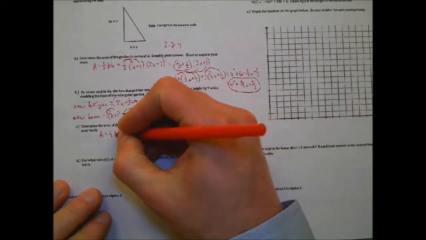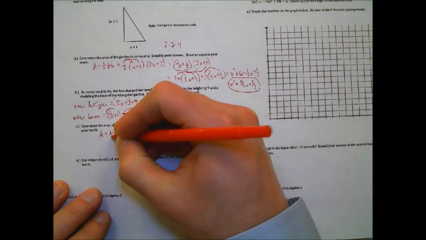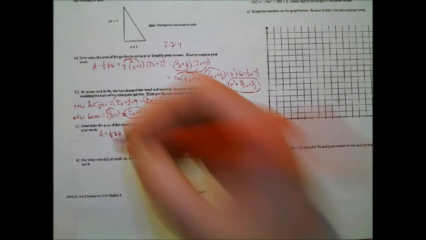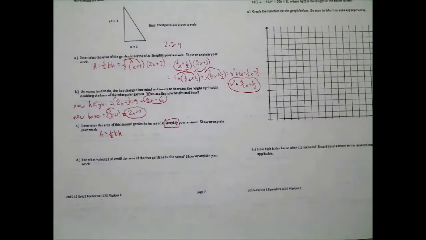Multiply it out. Okay. You having trouble getting started? Yeah. Okay, so what is our new base? What you just found. Yeah, you're going to sub that in for the b. 1/2 base height. Okay, and then the height. Yep, exactly right. So instead of h, put that in, and then just multiply it out. That's all you got to do.